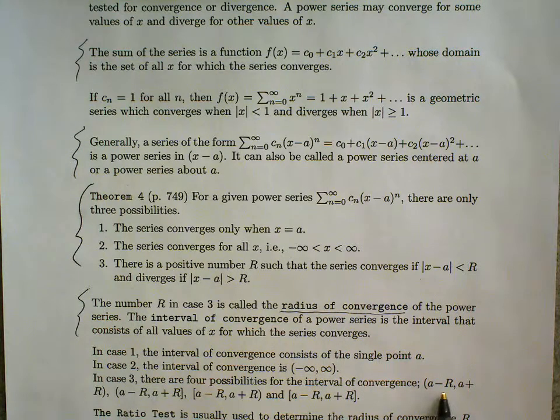It's either the open interval a minus R to a plus R, where the endpoints are excluded. A second possibility is half open, half closed, a minus R to a plus R, excluding a minus R, but including a plus R.